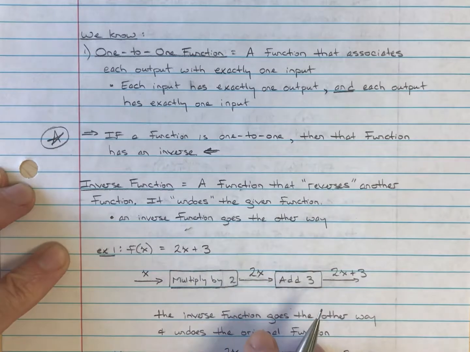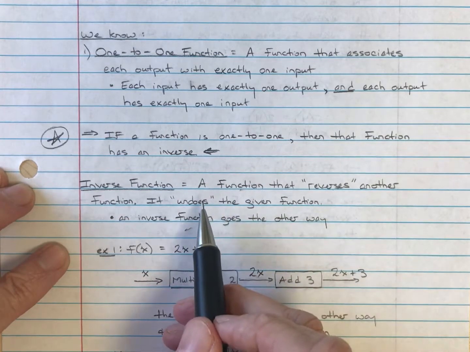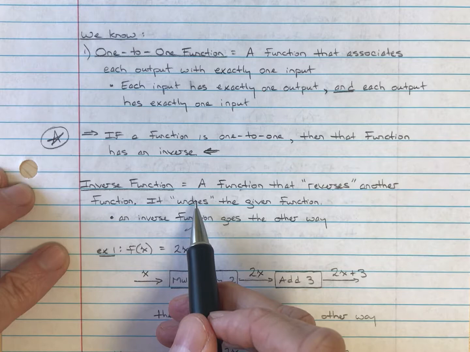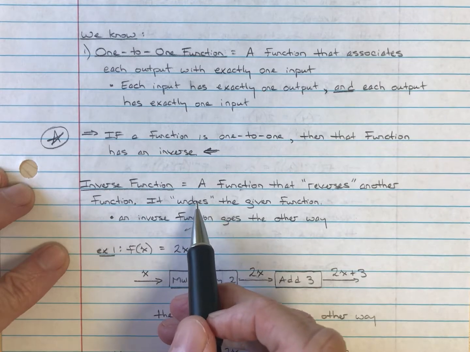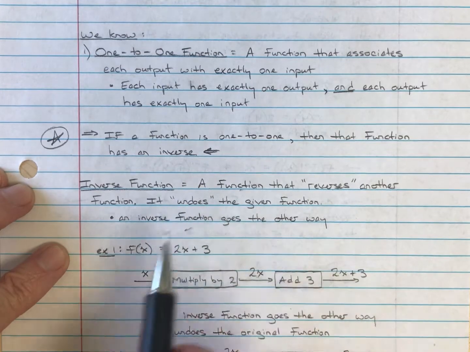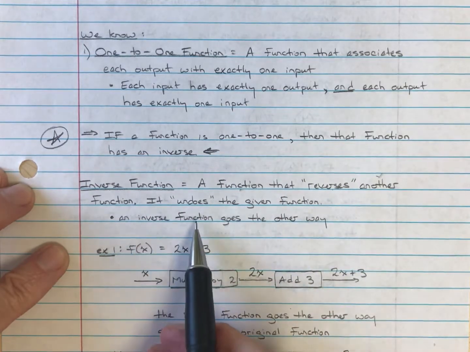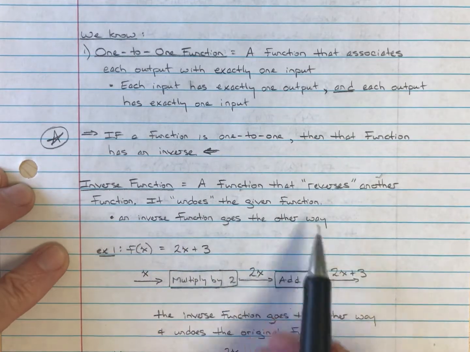Okay, inverses undo one another. Think about inverse operations. The operation addition has an inverse operation, subtraction. The addition operation is undone by its inverse operation, subtraction, and vice versa. Okay, an inverse function goes the other way.